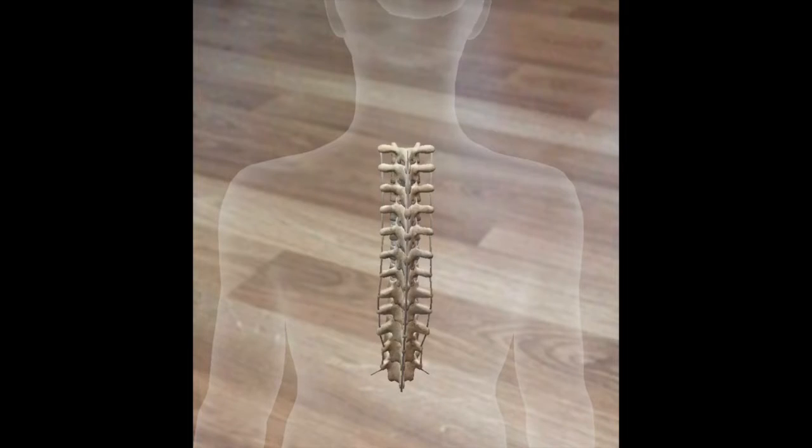Okay, so for this month, I have decided to bring our area of focus to the thoracic spine. If you imagine the spinal column, you've got the cervical, thoracic, and lumbar. The thoracic spine sits in between the two, about here. Got a little picture here to give you an idea of where that is.